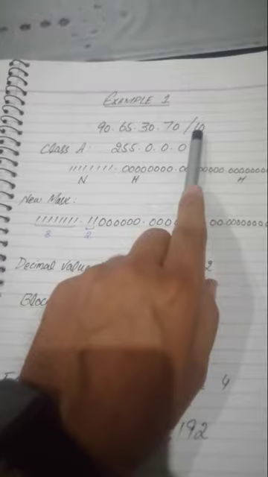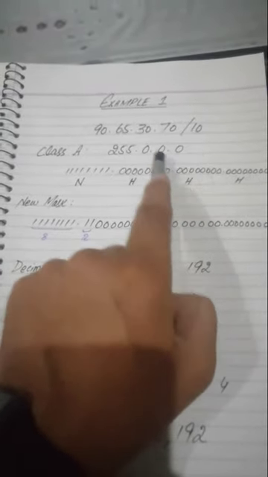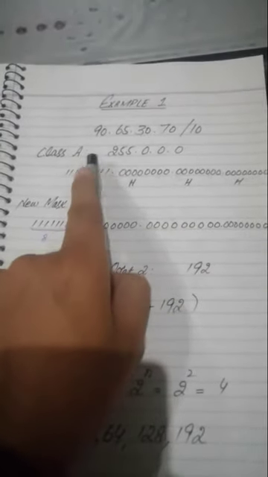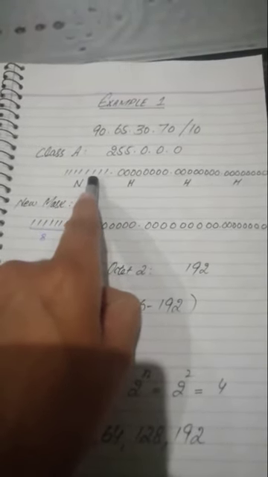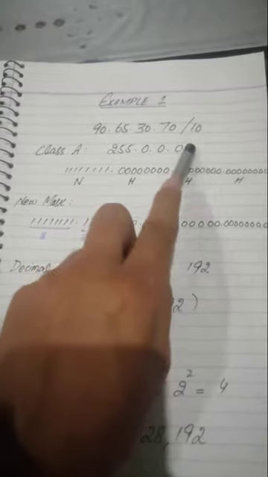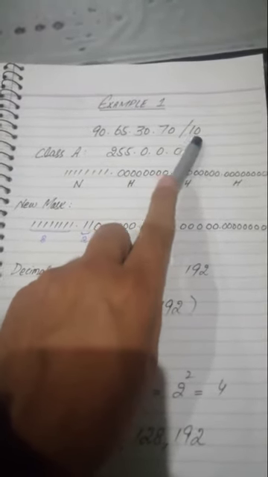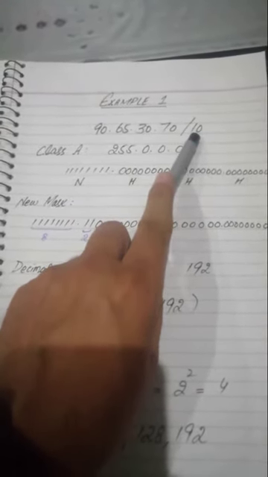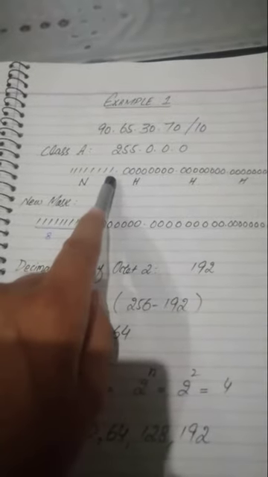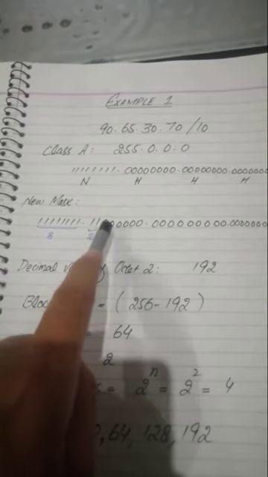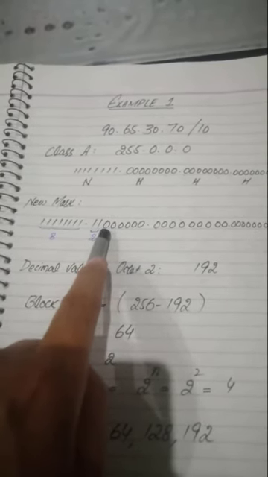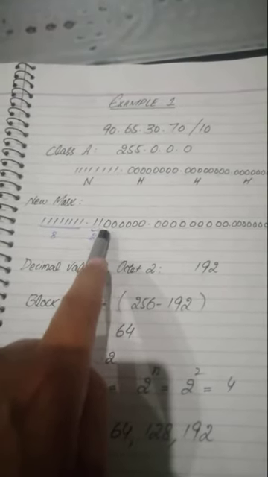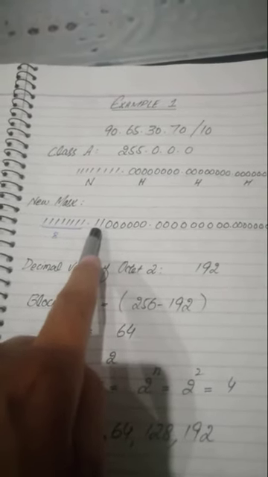By default for class A we can only have 8 network bits. But if we are adding 2 more network bits, we have to change this subnet mask such that in the second octet we are borrowing 2 host bits and converting those bits to network bits.